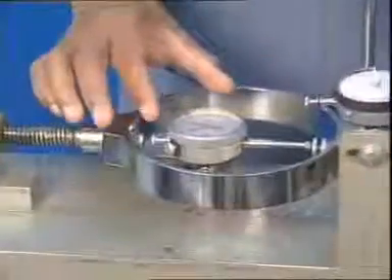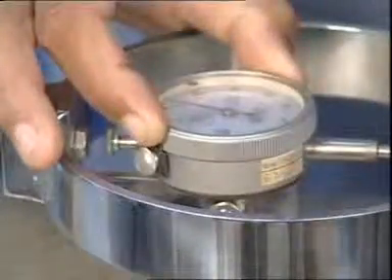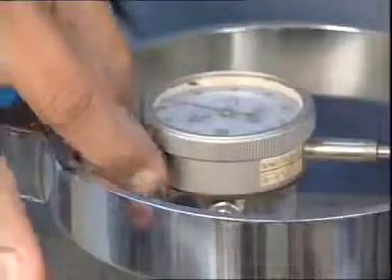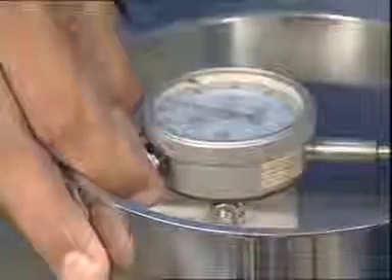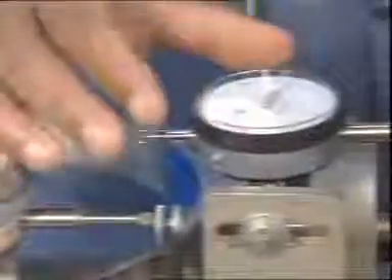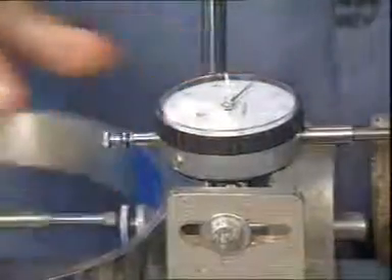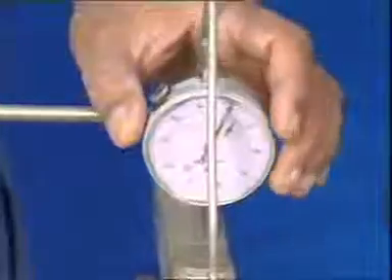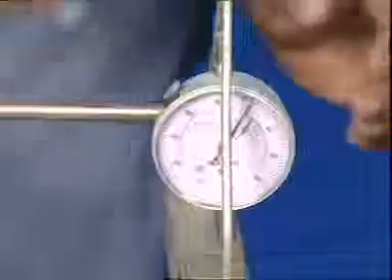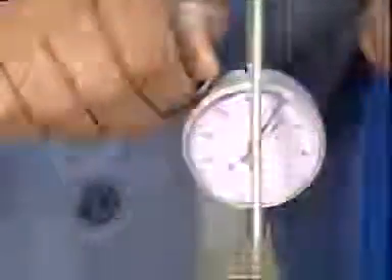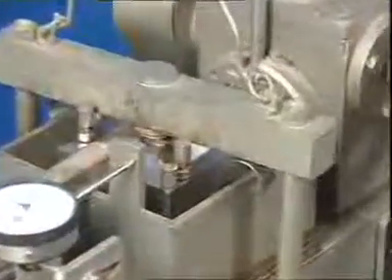Set all dial gauges to 0. Place a steel ball on the spherical groove provided on the loading pad.